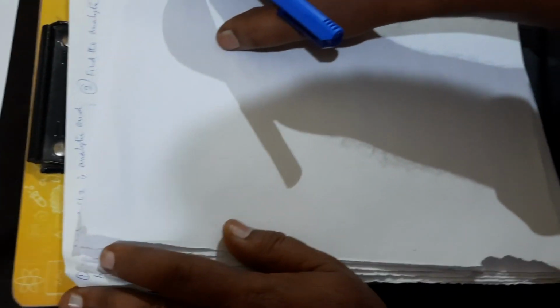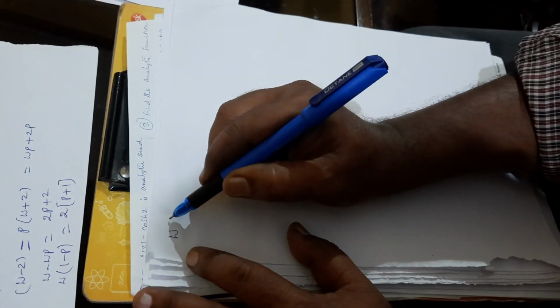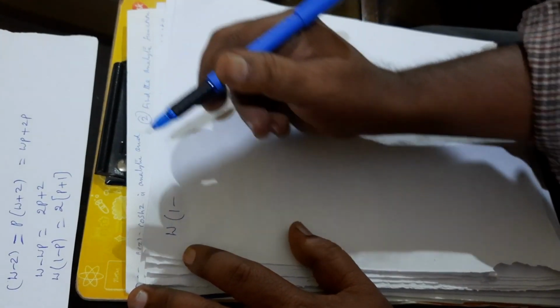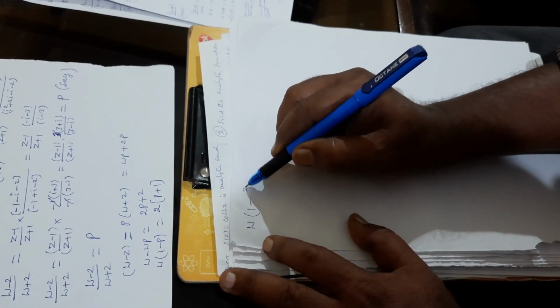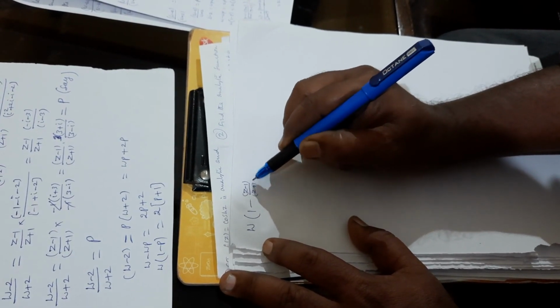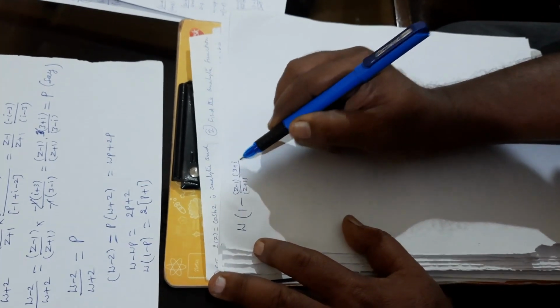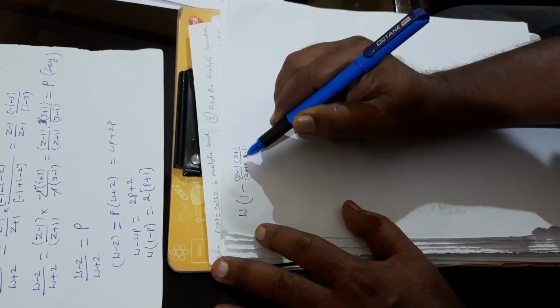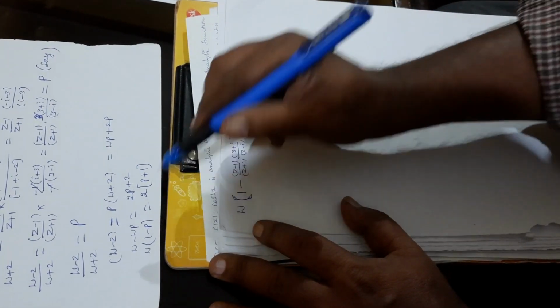Now, substitute further. w times (1 minus P), what is P? Substitute this: P means (z minus 1)/(z plus 1) into (3 plus i)/(3 minus i).